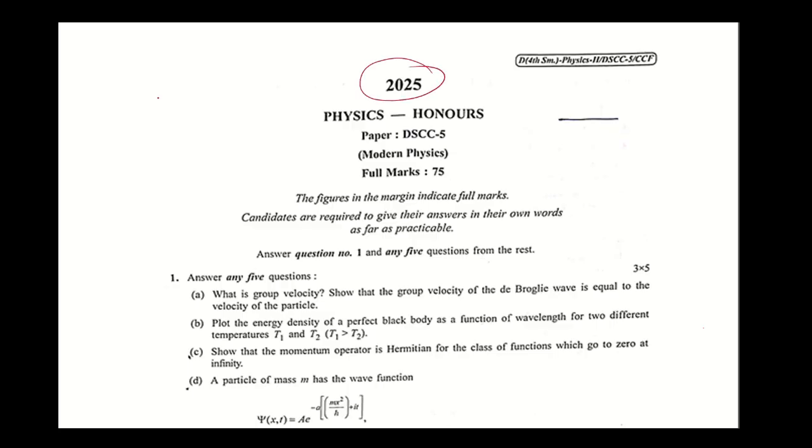2025 physics honors question paper, that is modern physics. So in question 1, question A says: what is the group velocity? We have to define what is the group velocity, so that the group velocity of de Broglie wave is equal to the velocity of the particle.